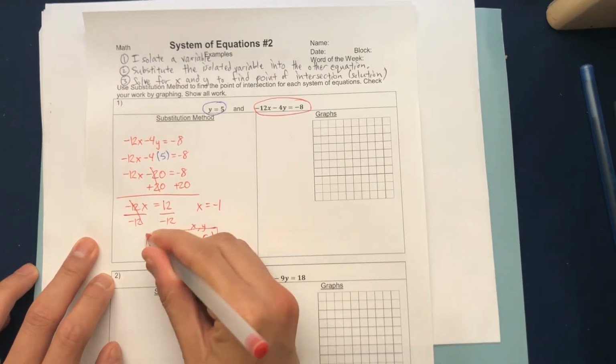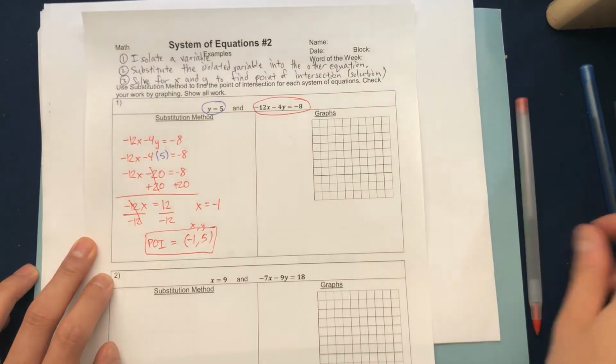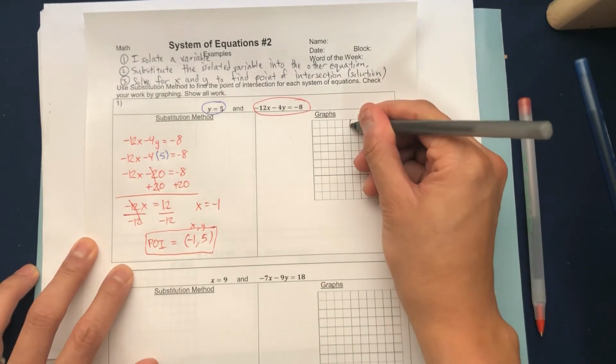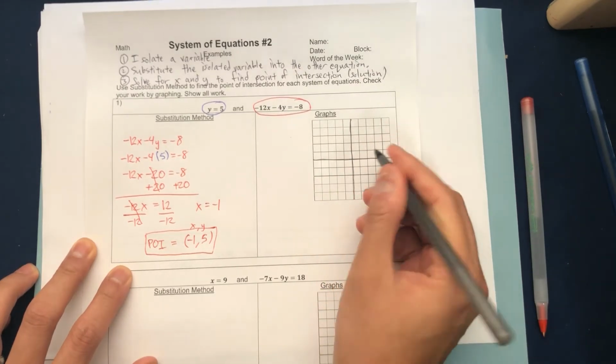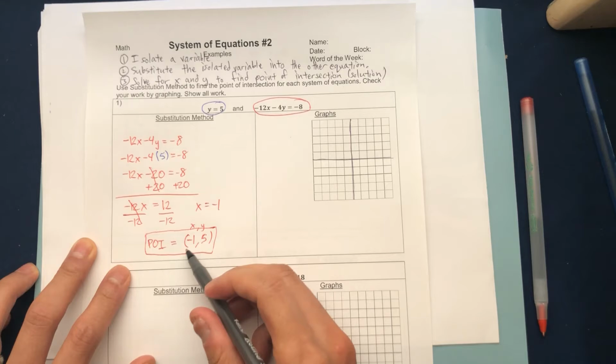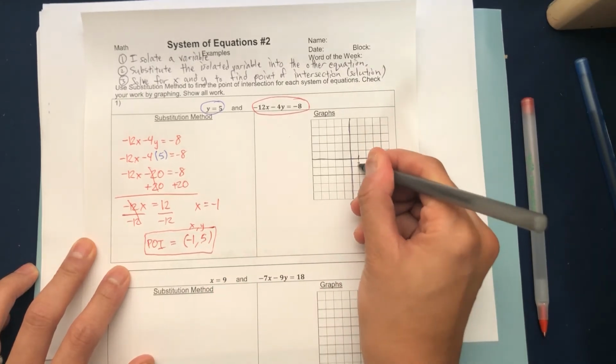We're going to test to see if this is true by graphing both of these equations. So I'm going to draw my x and y axis first. And my point of intersection is negative 1, comma 5, so maybe I want to skip by 2's.